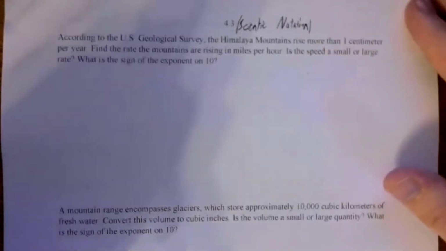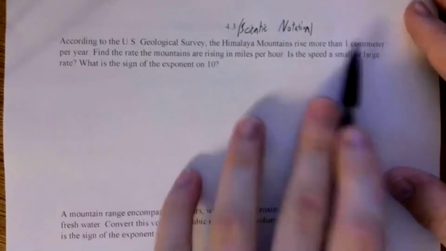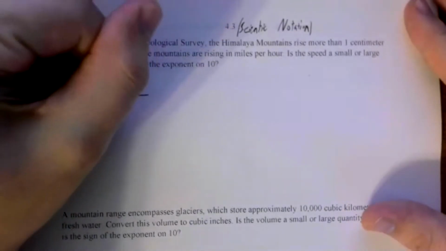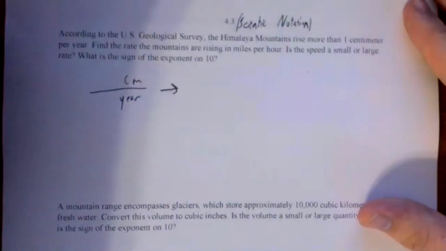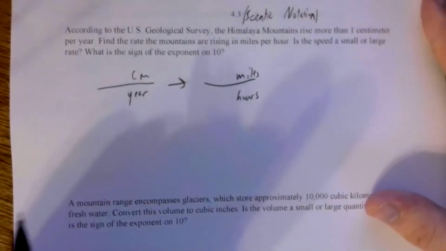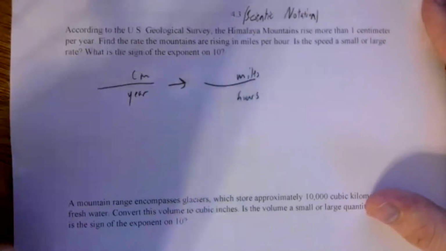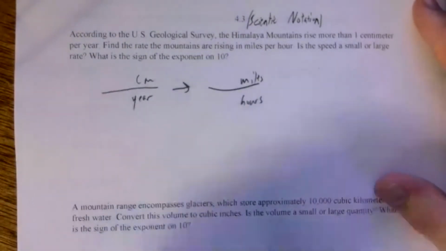The first thing I need to do is change it from centimeters per year. So we're doing a conversion from centimeters per year, and we eventually want to change that into miles per hour, so miles on the top and hours on the bottom. This is just like we did before when we were converting things. I'm just going to give you the answer as far as how to convert these.